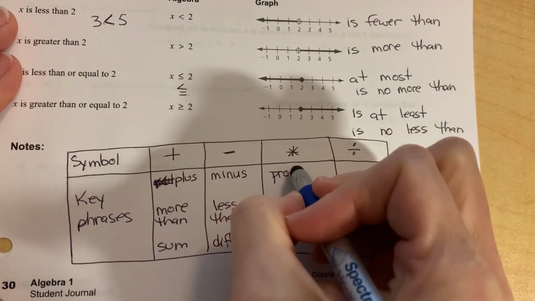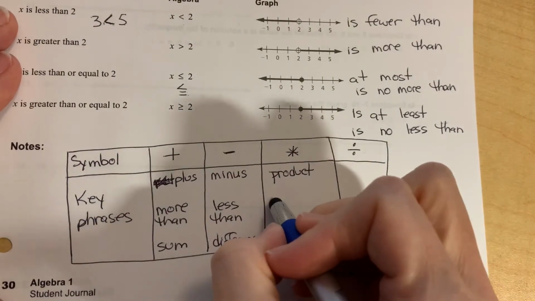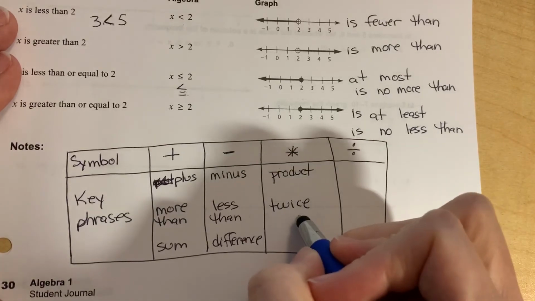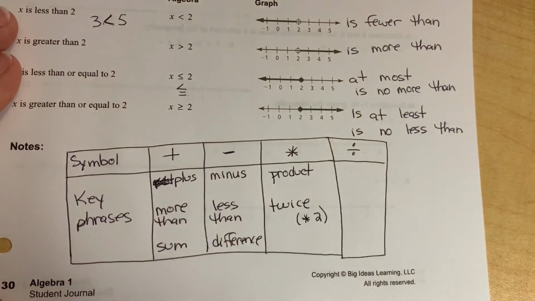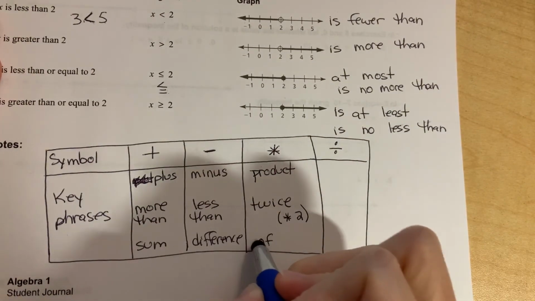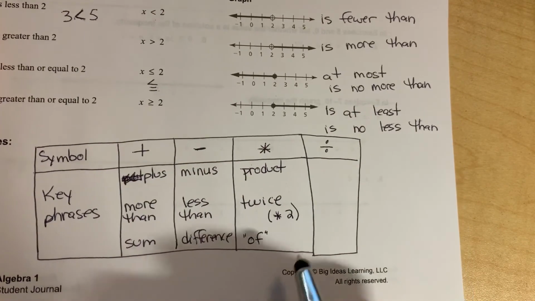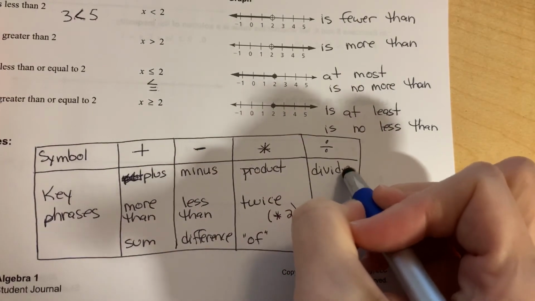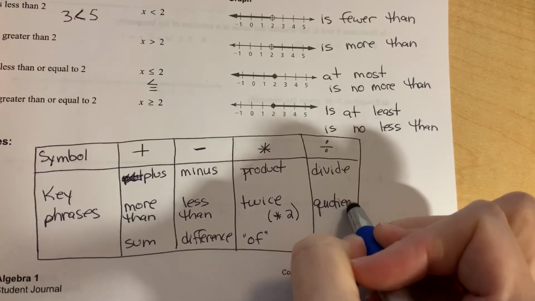Multiplication, we have product, which is the answer to a multiplication problem. And often in word problems, you might see something like twice, which would mean times 2. Also, I'm going to add of. We had that in chapter 1 when we talked about multiplication, but of is also used for multiplication. And then this is divide. And the answer to a division problem is quotient.